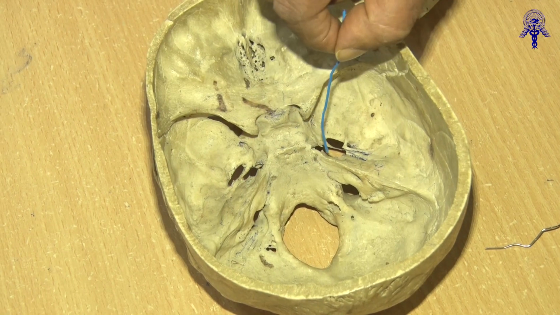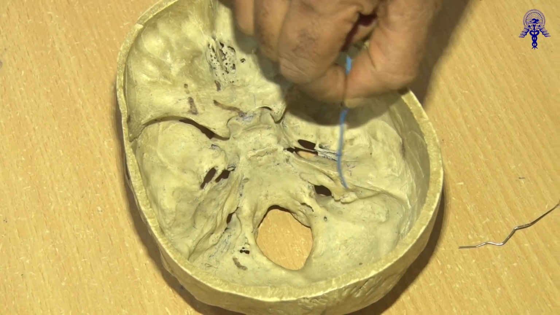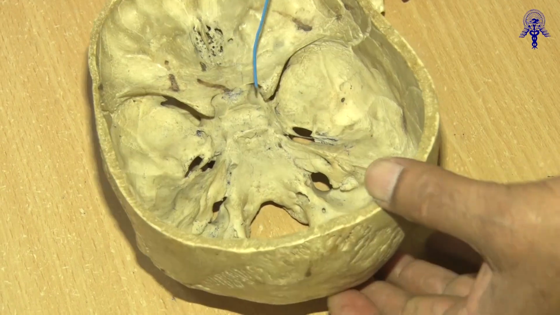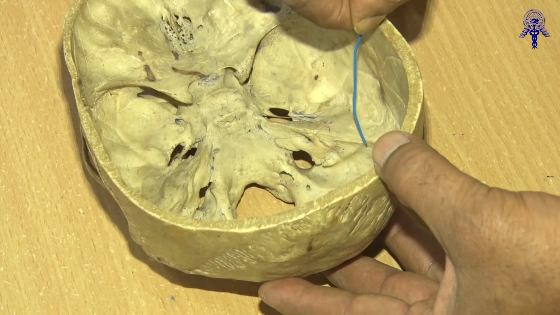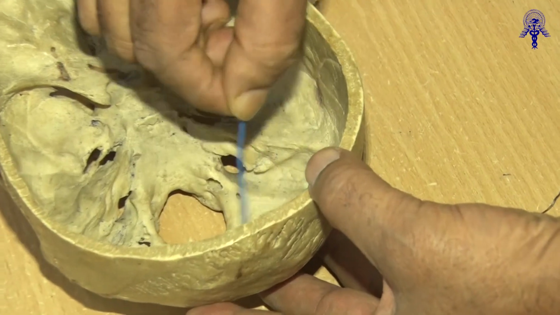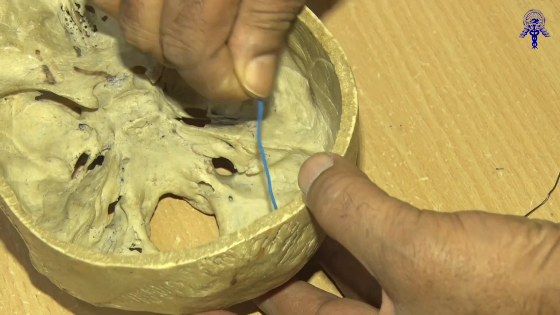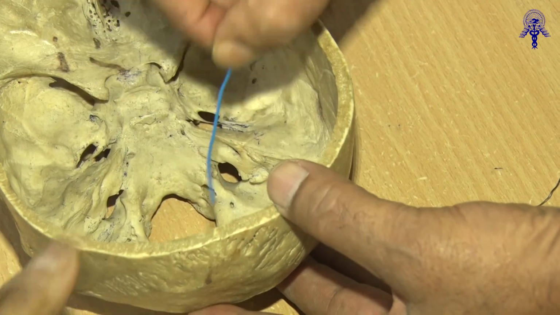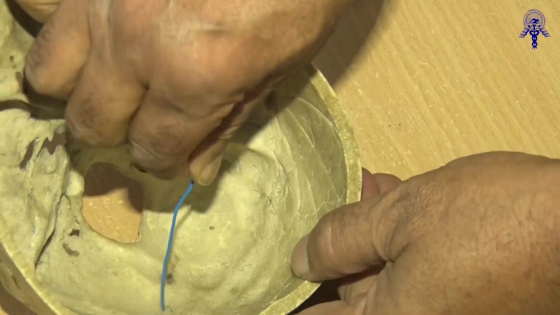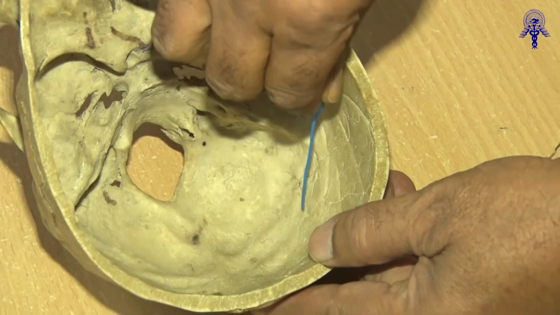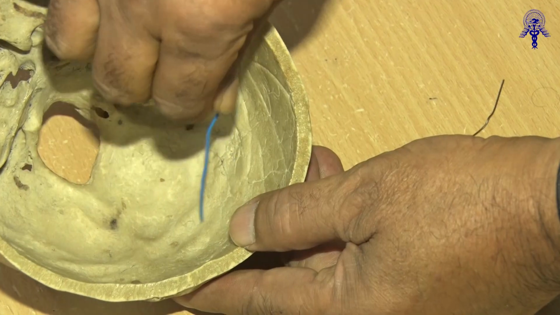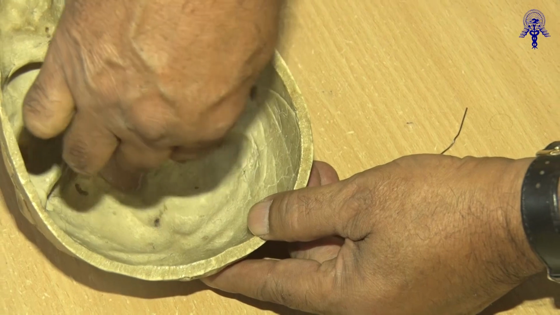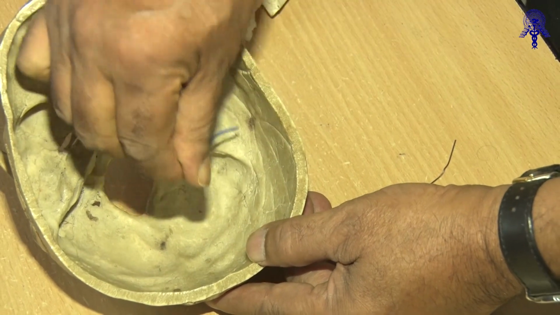Mainly the border is formed by the posterior surface of the petrous temporal bone. Laterally it is bounded by the squamous part of the occipital bone, and you can see the impression here for the transverse sinus, which goes towards another sinus known as the sigmoid sinus.